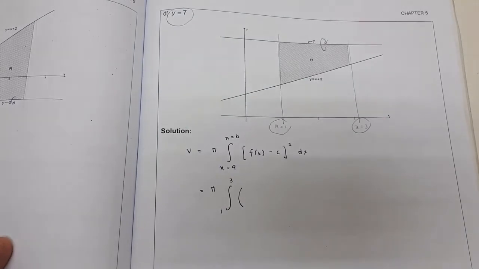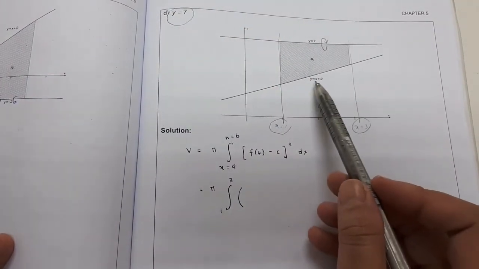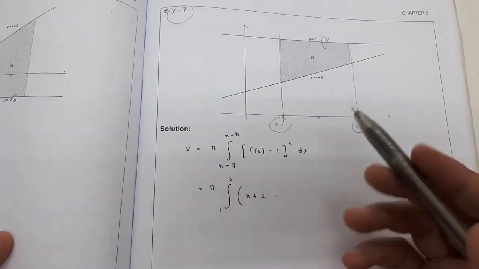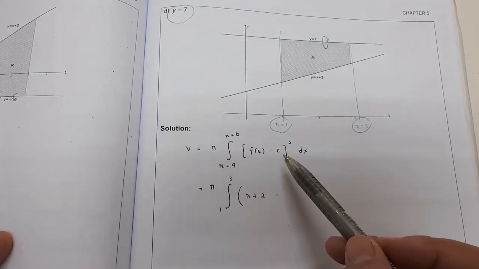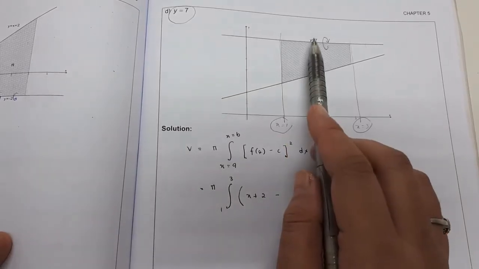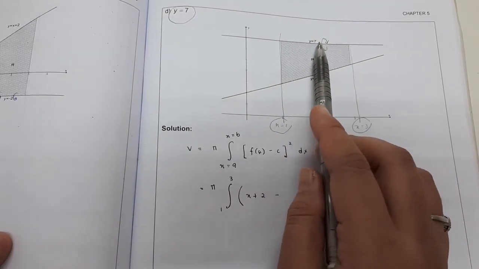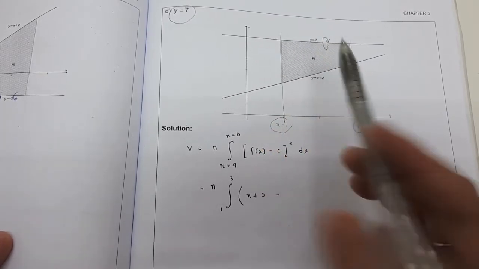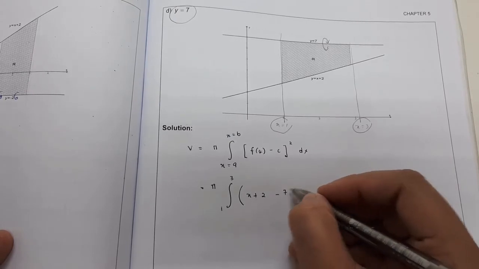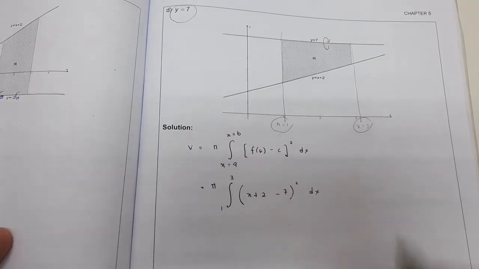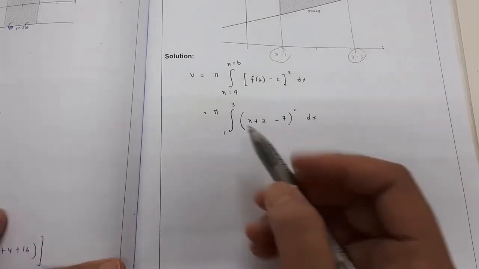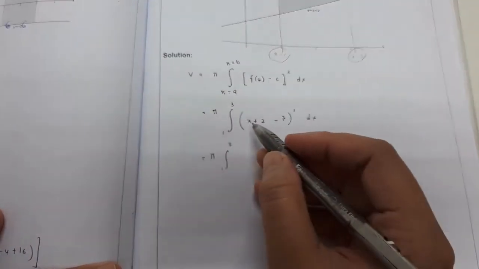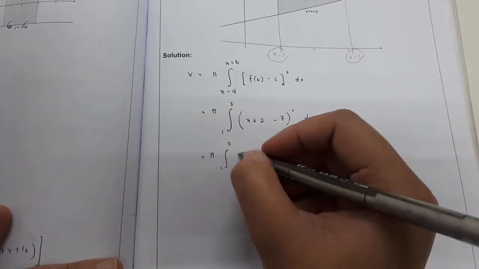The given function is y equals x plus 2, so x plus 2 minus c. C is our revolution line. So our revolution line is at y equals 7. Garis putaran kita y sama dengan 7. So c is 7, squared. Before we can integrate, let's simplify: x plus 2 minus 7.